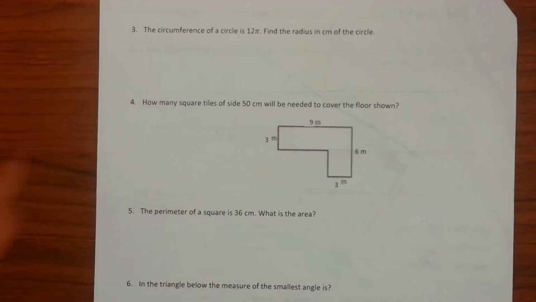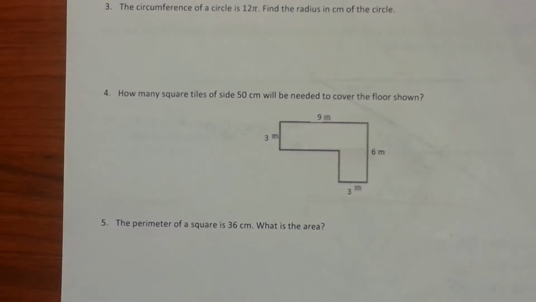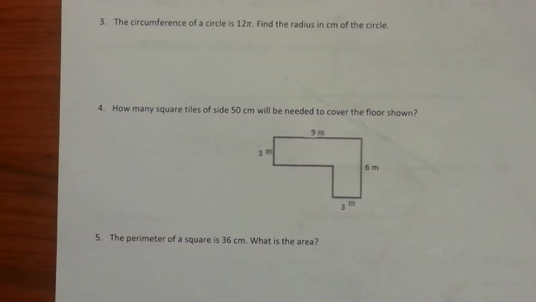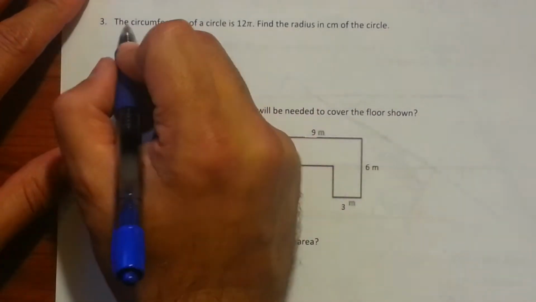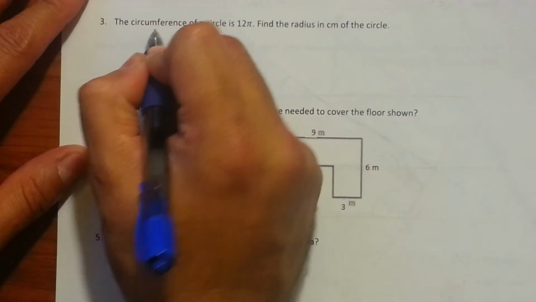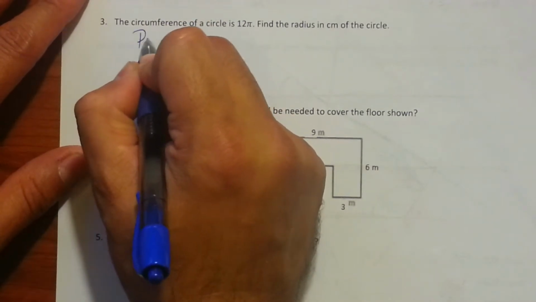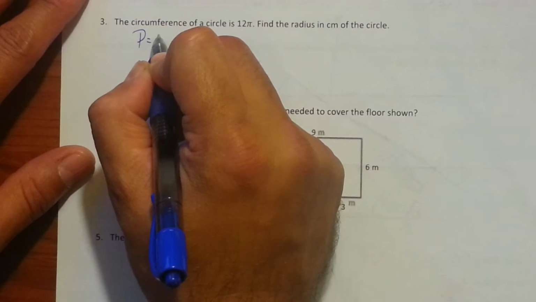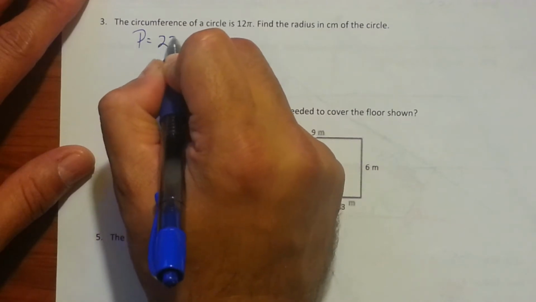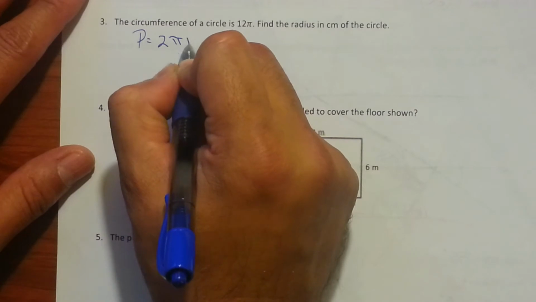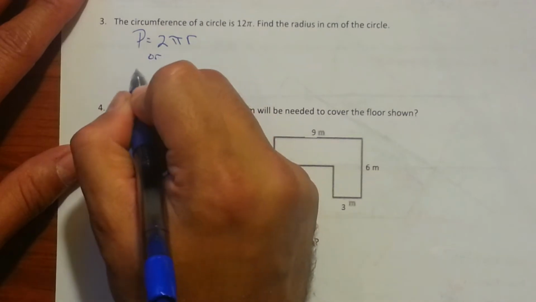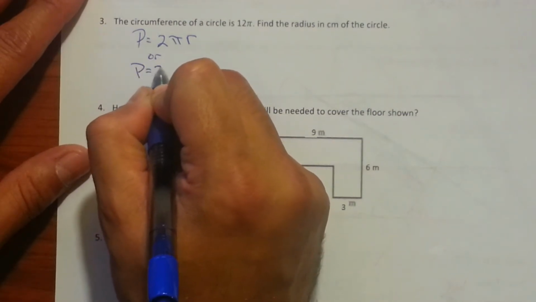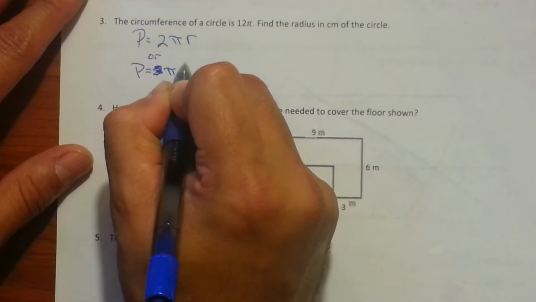Alright, this next question, number 3, says the circumference of a circle is 12 pi. Find the radius. So the formula for circumference, or same thing as perimeter, is going to be 2 pi times radius, or pi times diameter.